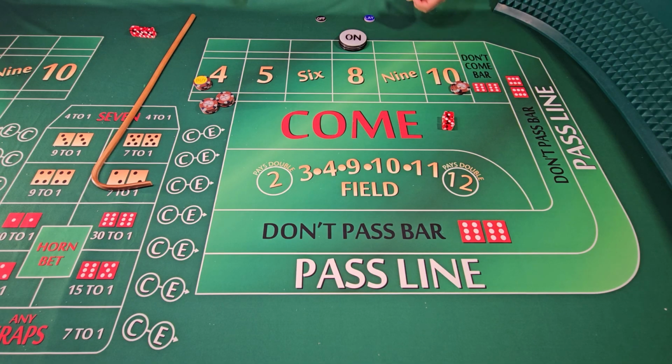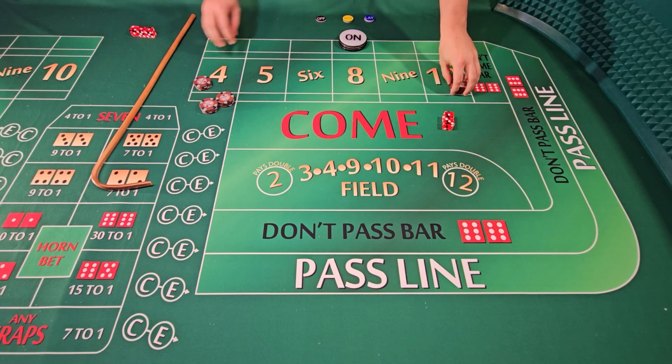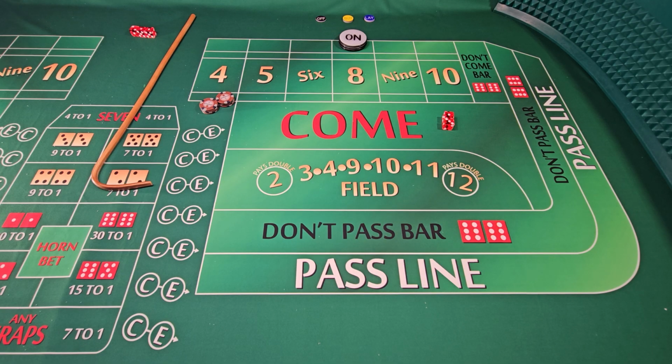Now, the next bet is a lay bet. And a lay bet is the opposite of a place and buy bet, where essentially you're betting for a 7 to be rolled before that specific number is.